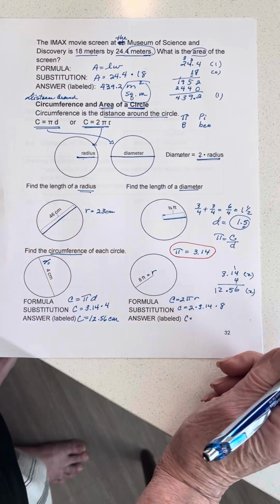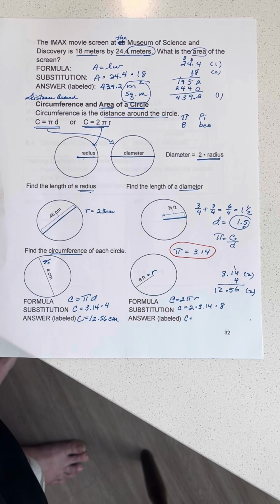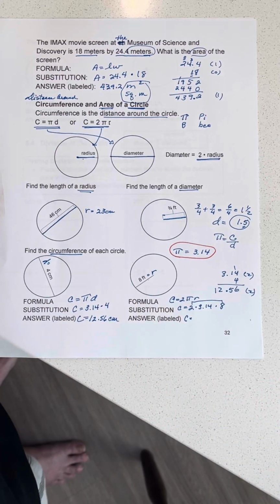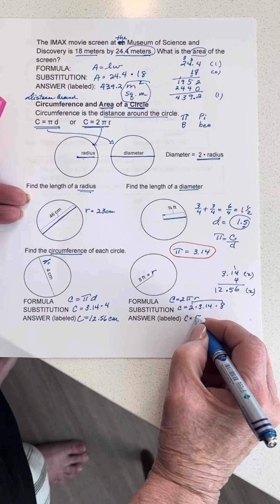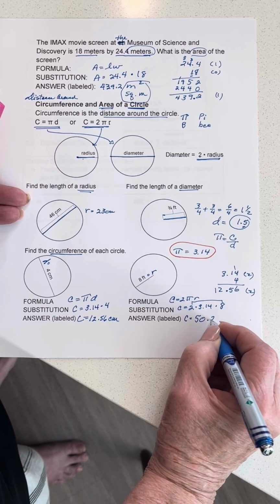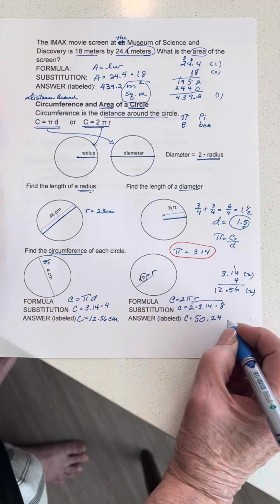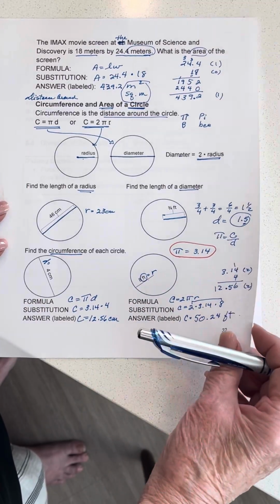So if I multiplied that, I can do it on my calculator. I would probably multiply these two in my head times 3.14. That's just fewer things for me to punch in, and my answer would be 50 and 24/100, and we're talking about feet in this particular problem.